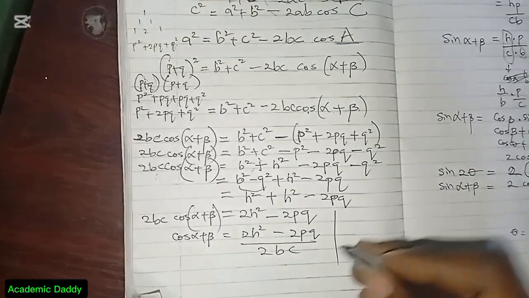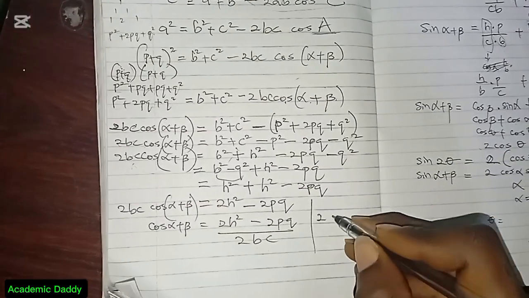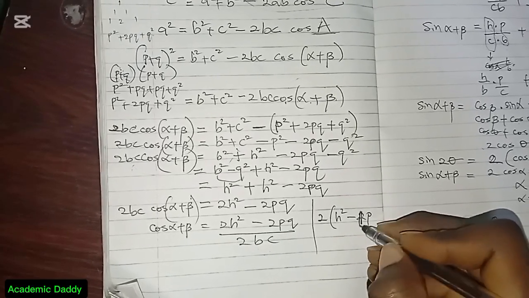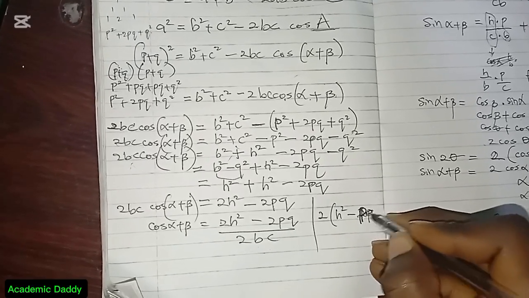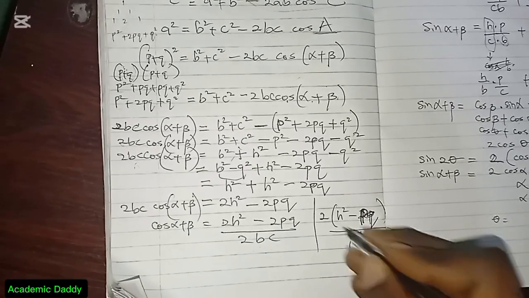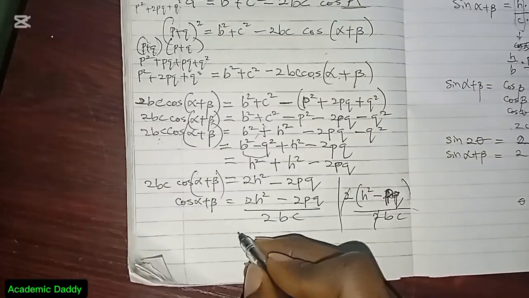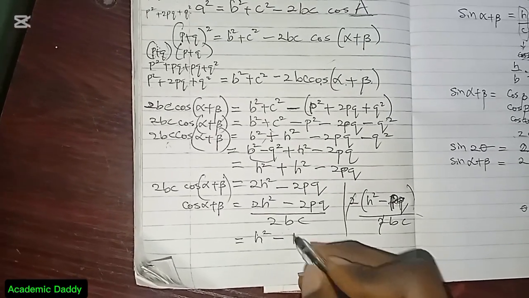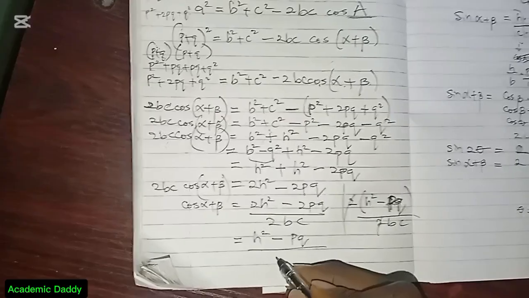Something is common here, the 2. So this is the same thing as saying 2 into h square minus pq all over 2pc. This will take care of this. So that I now have h square minus pq all over pc.